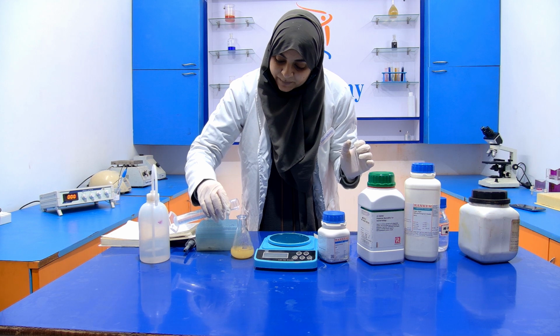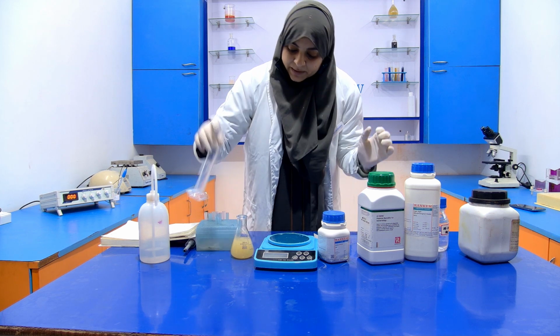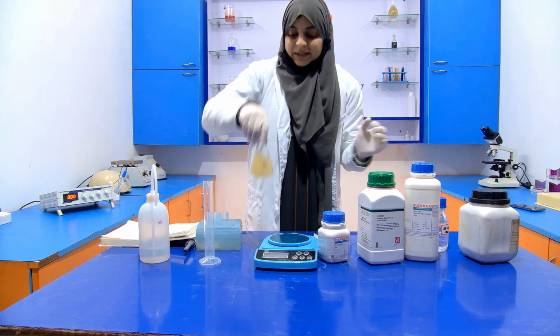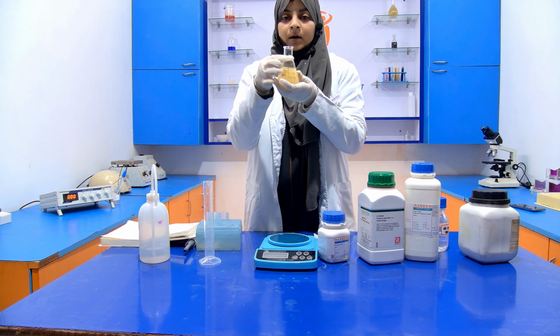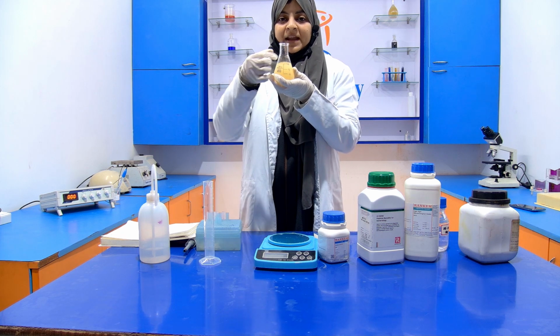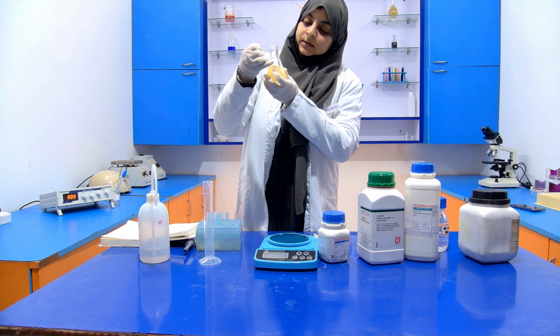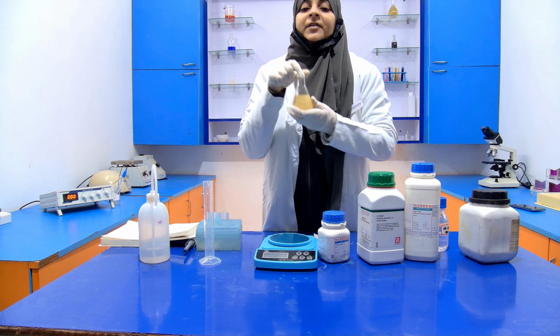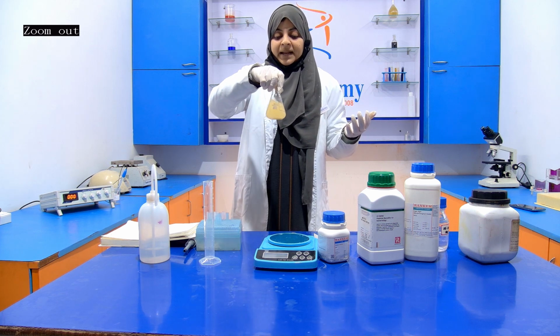Now this 50 ml of distilled water is again added into the media. One thing that we have to take care of is that we don't prepare the media up to this level. We have to prepare it only till this line so that when we autoclave it, it will not be contaminated.